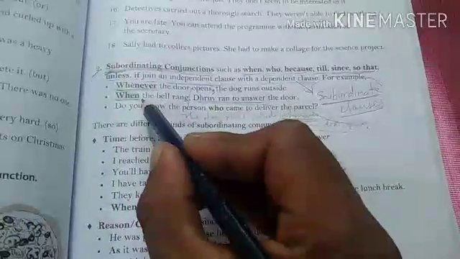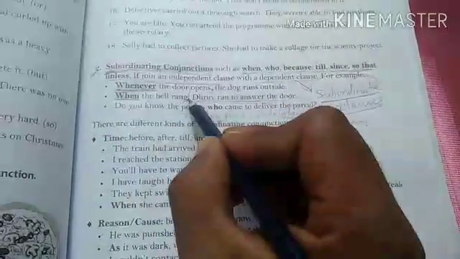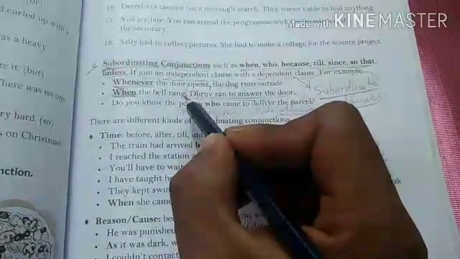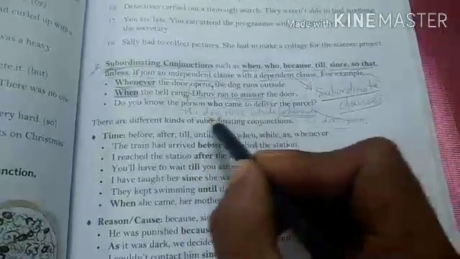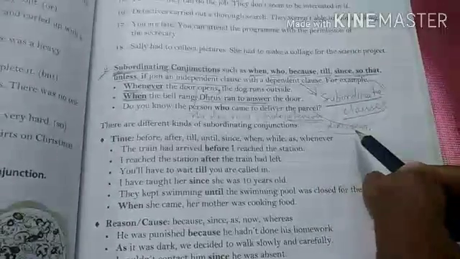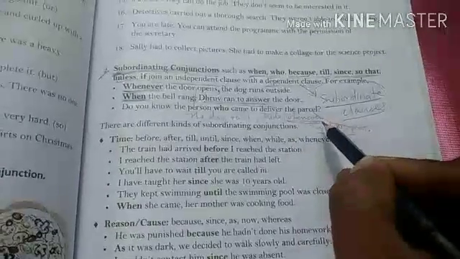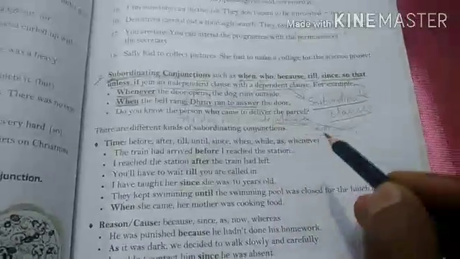So we can write the same sentence like this also. We can place this conjunction in the middle of the sentence also. In that case, we remove the comma. Like we did here: The dog runs outside whenever the door opens. Here we don't use a comma. When we use the conjunction at the beginning, then we use a comma.